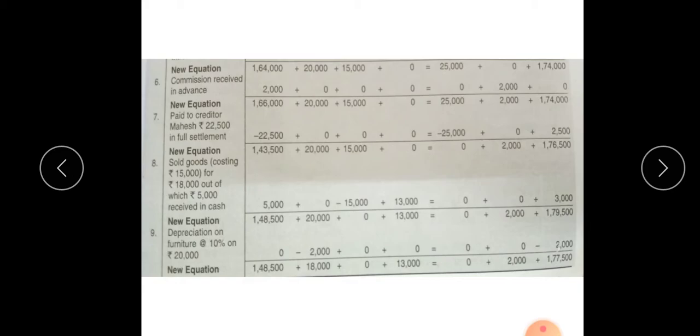Now take the sixth transaction. See, the new equation after fifth transaction was 1,64,000, 20,000 plus 25,000, and here it is 25 plus 1,74, 1,99,000 both the sides. Now the sixth transaction says that commission received in advance. So whenever any income is received in advance, it is a liability. It will not be added to the capital.